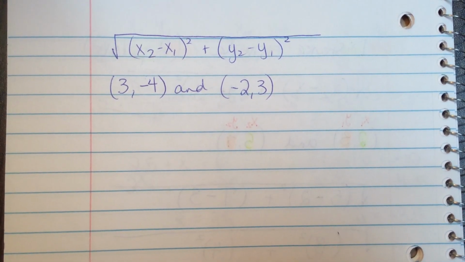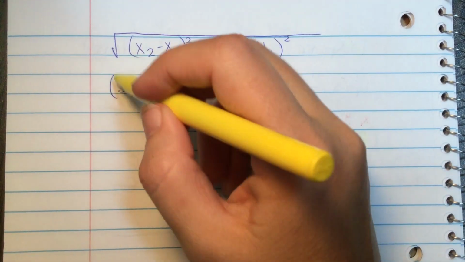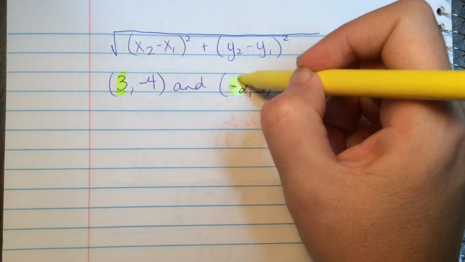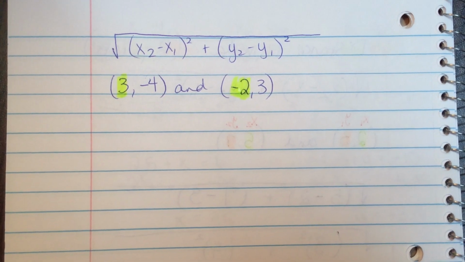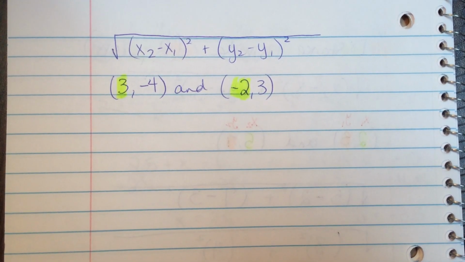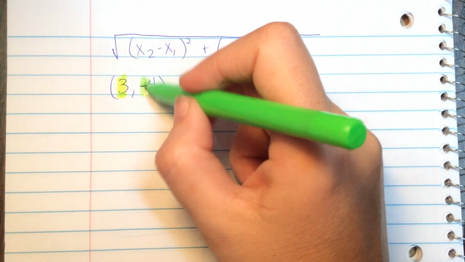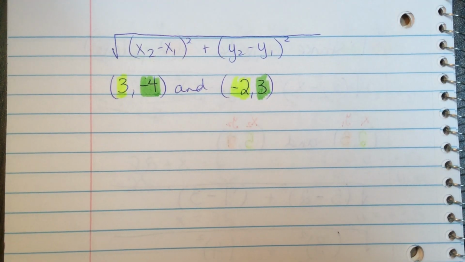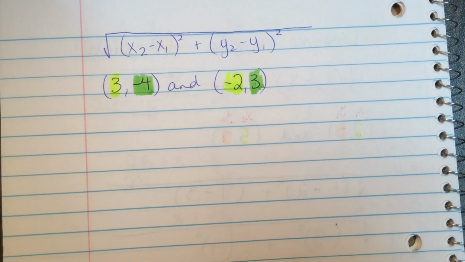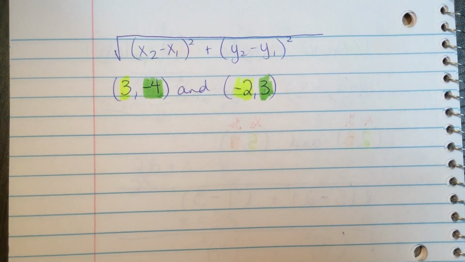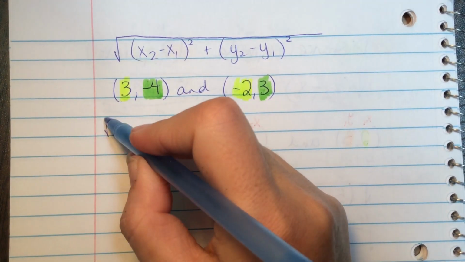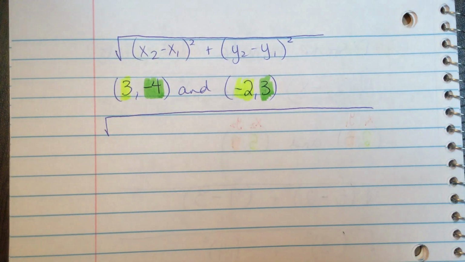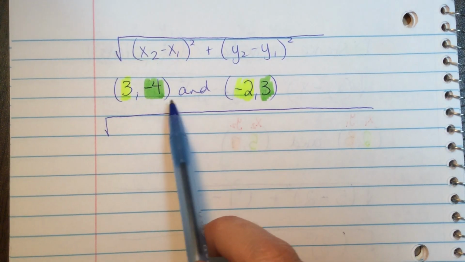So I'm going to highlight my x's. And highlight my y's. So I'm going to draw my square root, and I have x2.